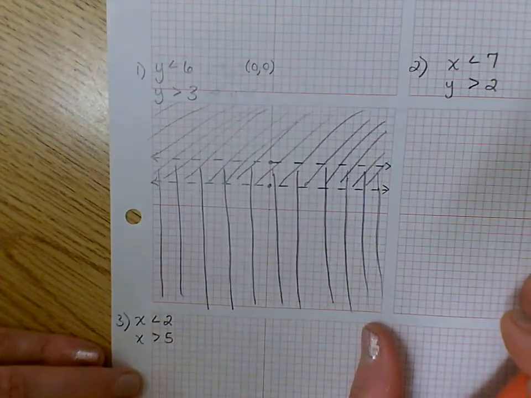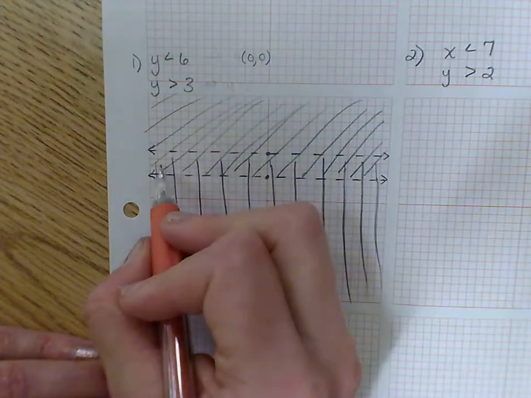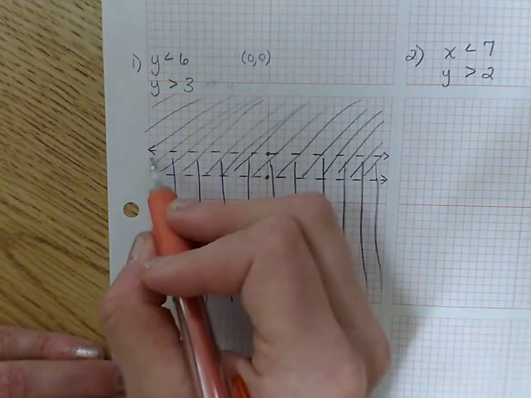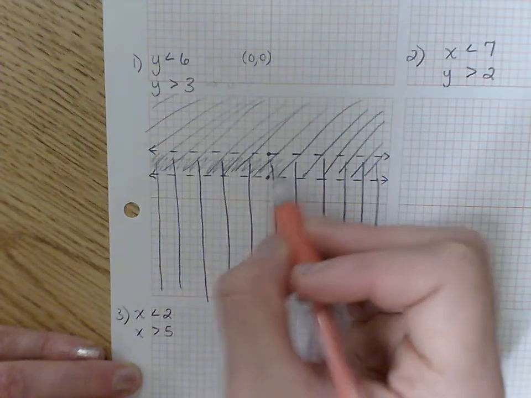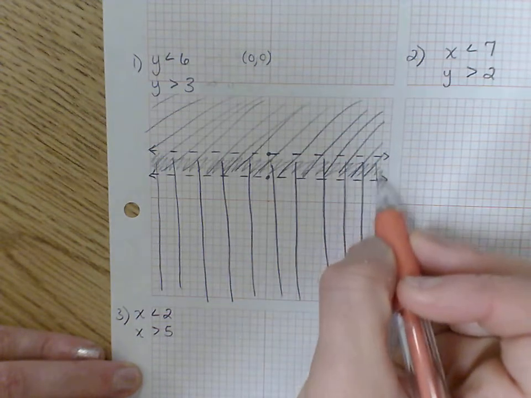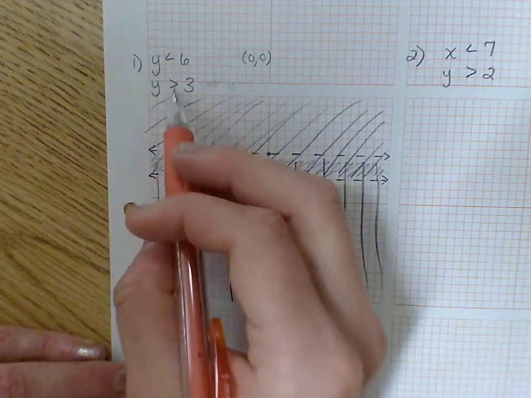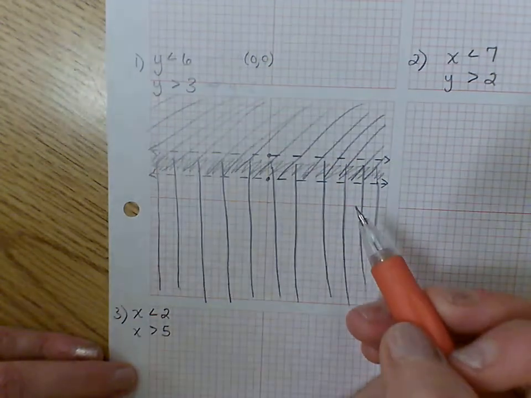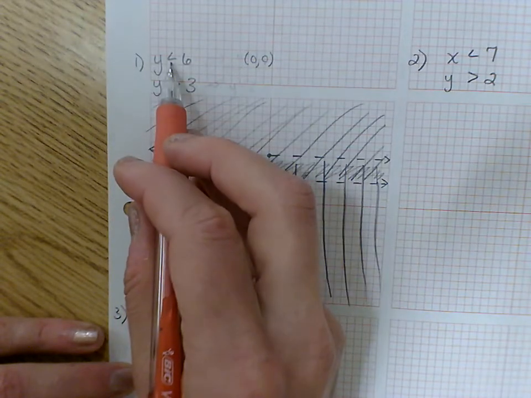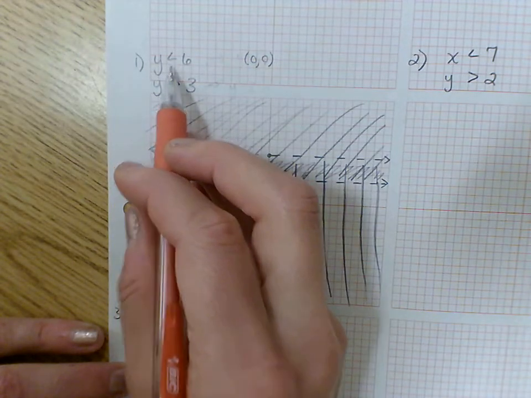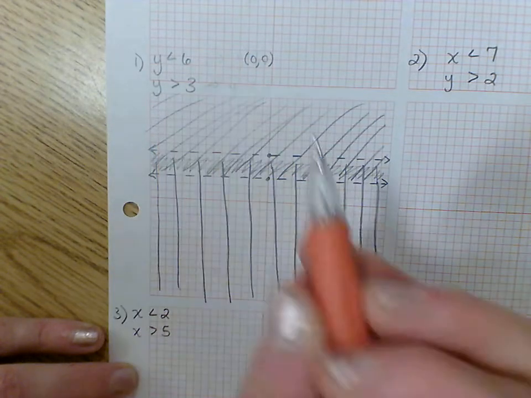Now to actually solve it, you're going to look for where they overlap. Well, if you look at this region right here, this is why I kind of drew my lines going different ways. This is the part where they overlap. So any coordinate that's in this region would be a solution to that system of inequalities, because all of these coordinates are going to be the ones that have y values that are less than 6, but they're also going to have y values that are greater than 3, and that's what you're looking for.